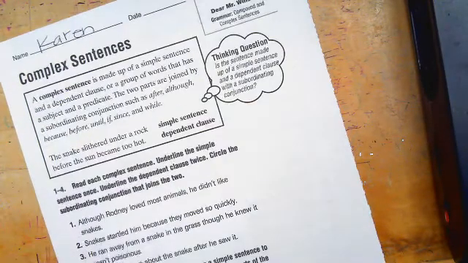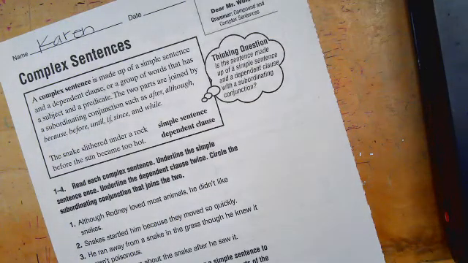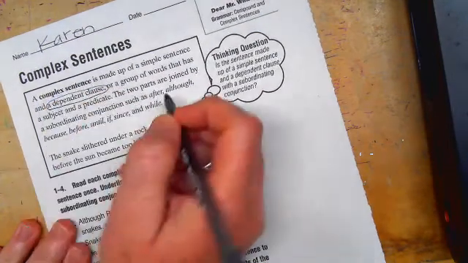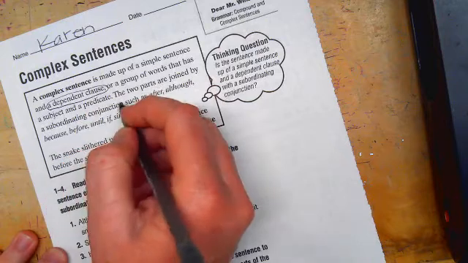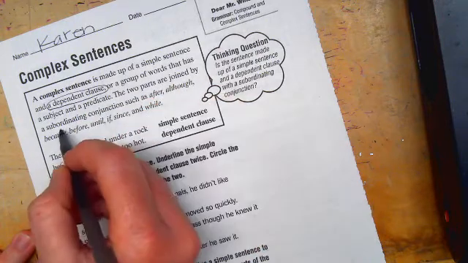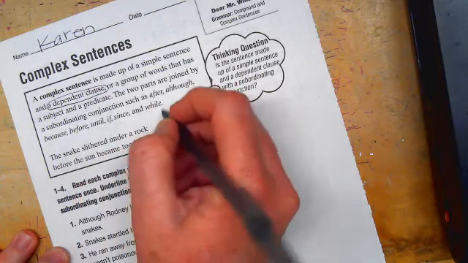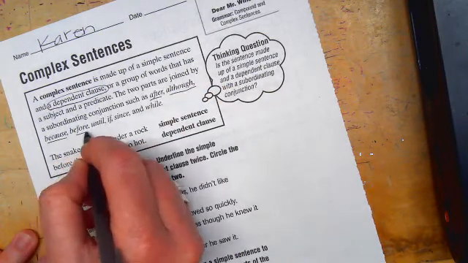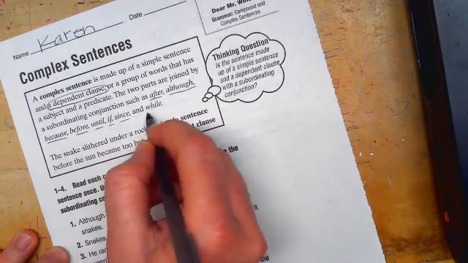A complex sentence is made up of a simple sentence and a dependent clause, or a group of words that has a subject and a predicate. The two parts are joined by a subordinating conjunction such as after, although, because, before, until, if, since, and while.